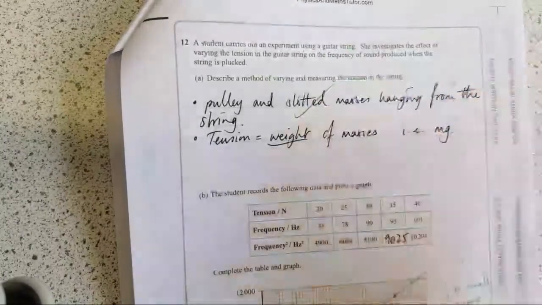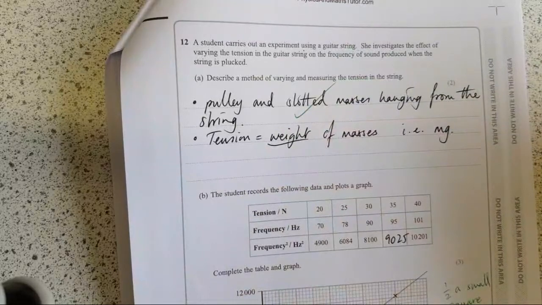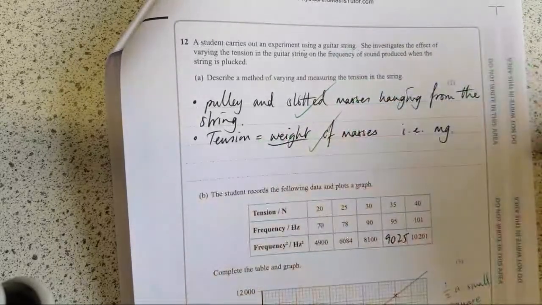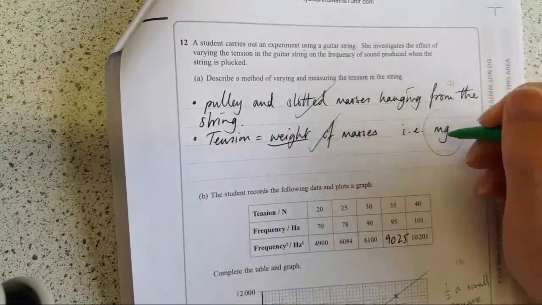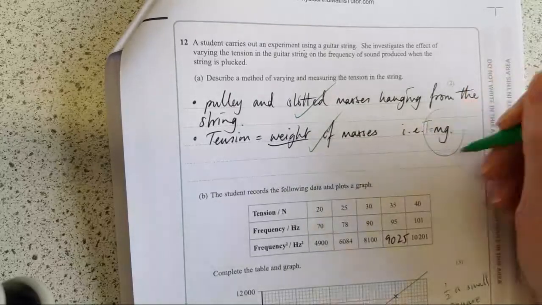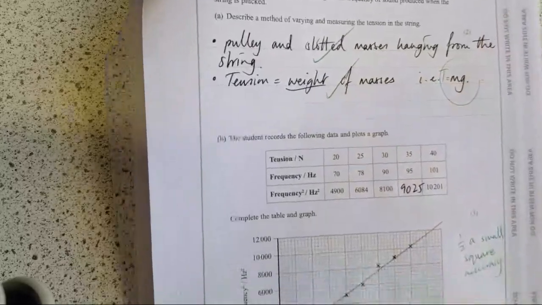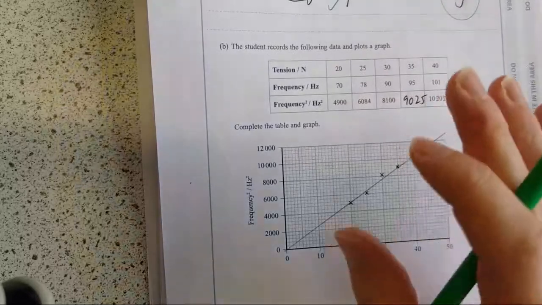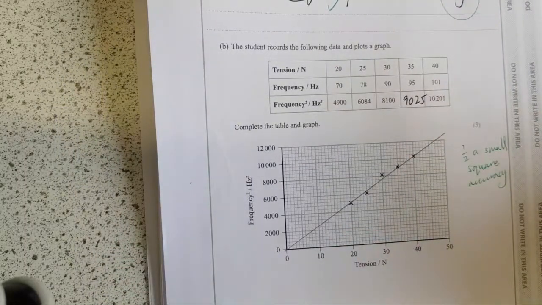So you could just use a pulley and slotted masses hanging from the end of the string, okay? And then the tension is just the weight of the slotted masses, or in other words, mg. So if you just said T equals mg, you'd have got this mark. Okay, that should be a really easy one if you've memorised enough detail from the core practicals that you've done so far in year 12.